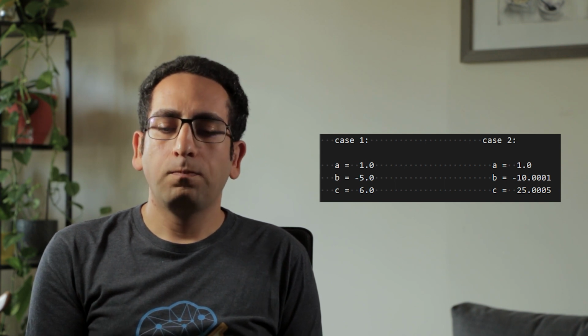One is A is 1, B is -5 and C is 6, and the other one is A is 1, B is -10.0001, and C is 25.00015. So in case 1, we should get the roots to be 2 and 3, as in the expected output, and the output was also the same thing. But in case 2, there will be a precision problem, and the estimated roots will be near but not equal to the actual values. The actual values would be 5 and 5.0001.